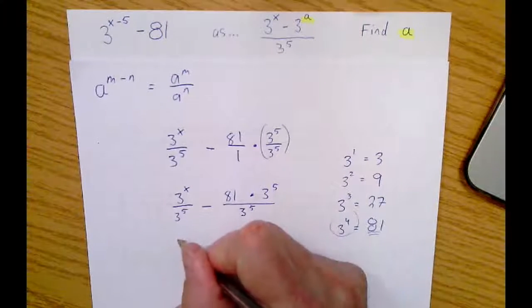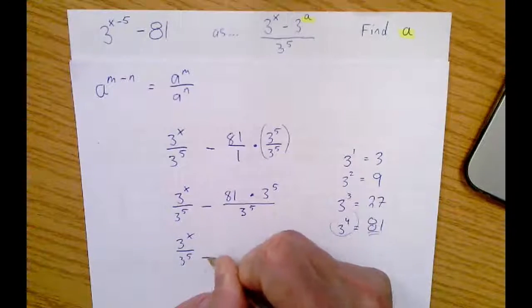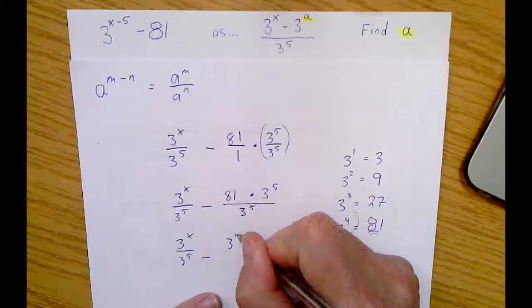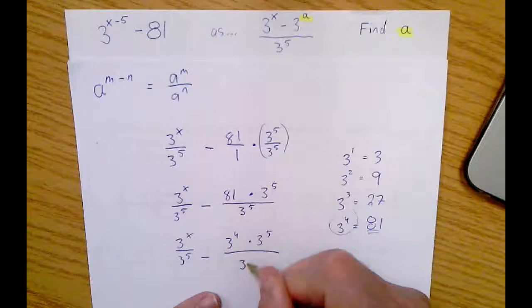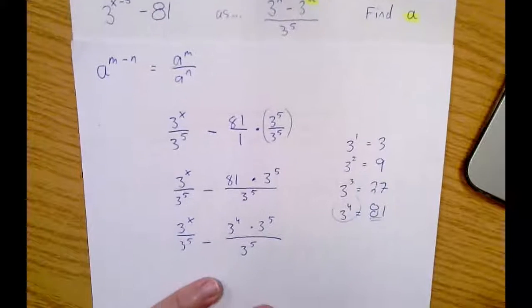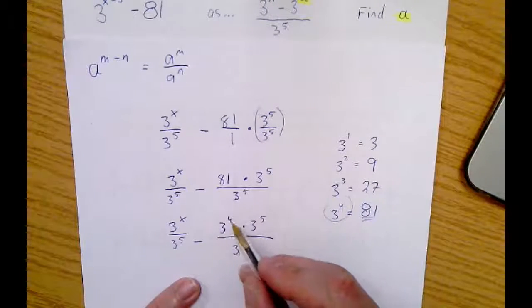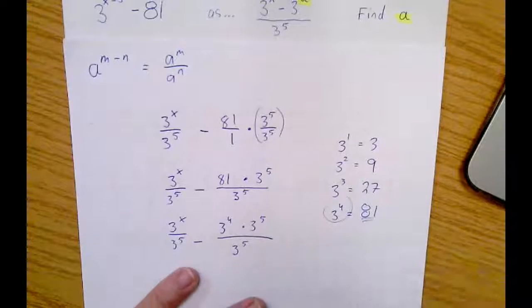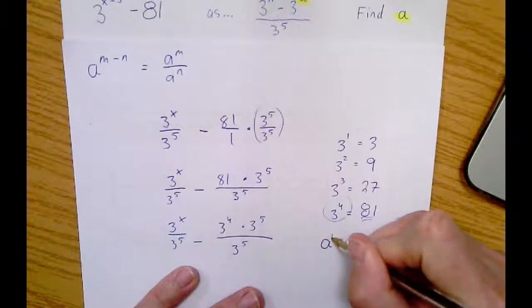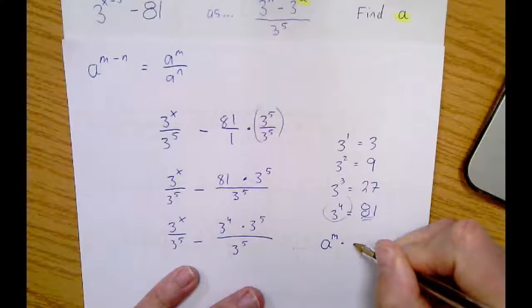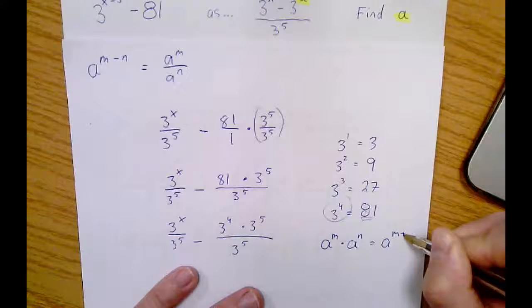So that gives me this situation. 3 raised to the x power over 3 raised to the 5th power minus 3 raised to the 4th power times 3 raised to the 5th power divided by 3 raised to the 5th power. So going back, 3 raised to the 4th power times 3 raised to the 5th power: they've got the same base, so this helps us remember that a to the m power times a to the n power is the same as a to the m plus n power.